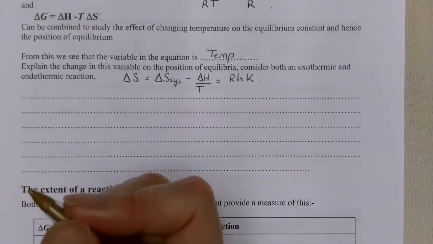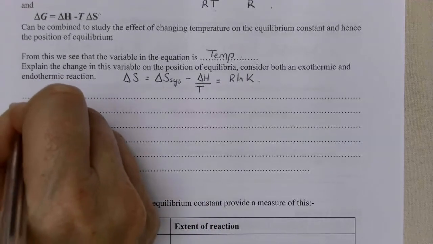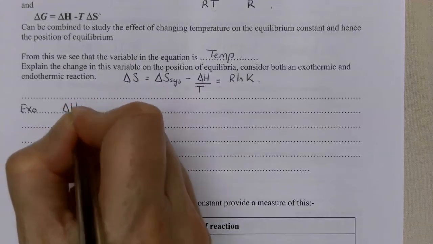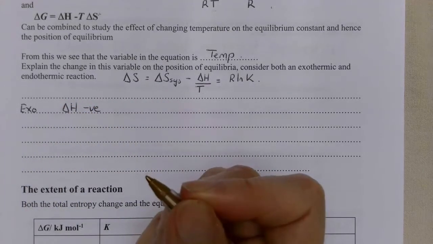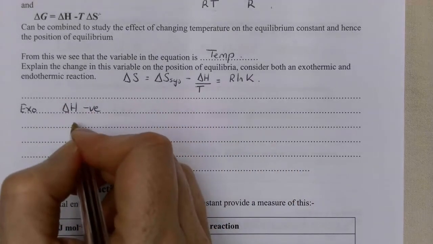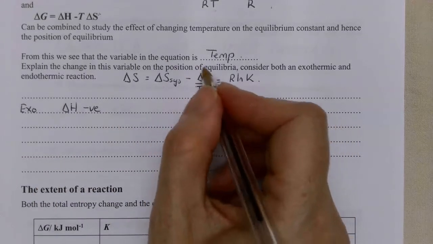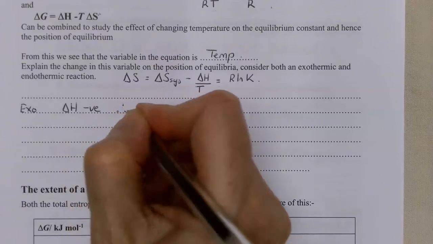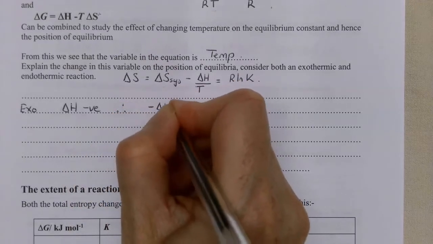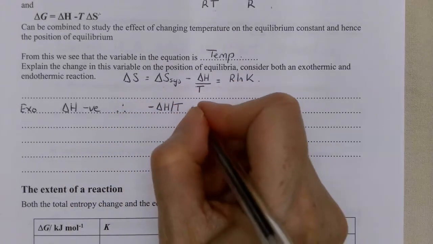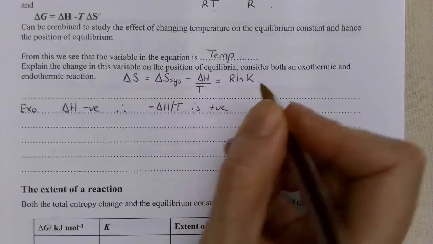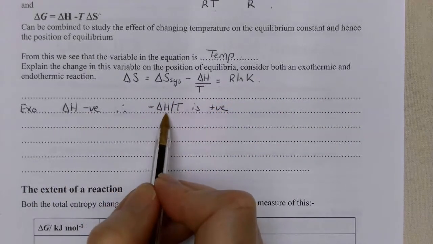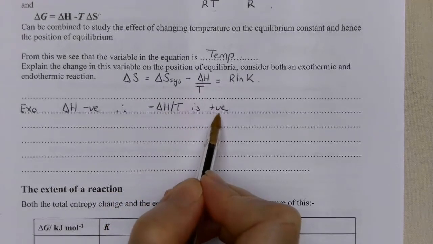Now we're going to do this for an exothermic reaction. For exothermic reactions, delta H values are always negative. Now, because the delta H is always negative, this minus delta H over T term will be positive. So if the value is negative because it's exothermic, this term, minus delta H over T, is positive.